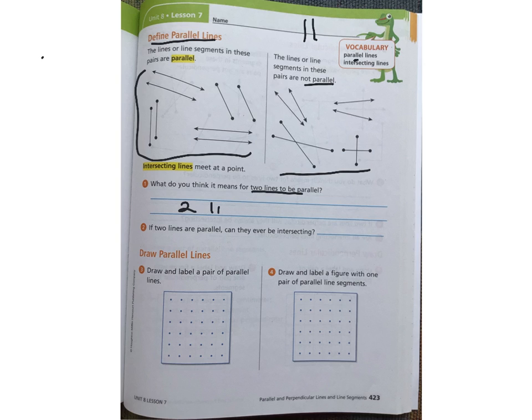That would be a simple explanation for parallel. And then it says, if two lines are parallel, can they ever be intersecting? That's a yes or no question. Okay, what will you write there? Yes or no? Think about what we just talked about.